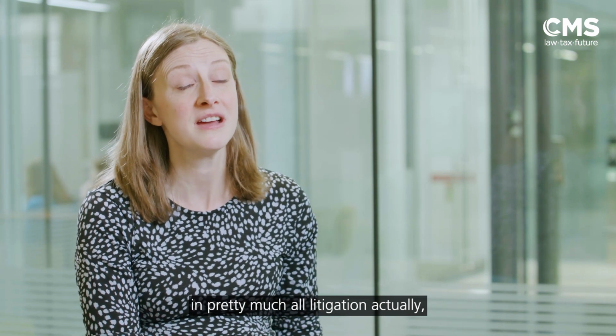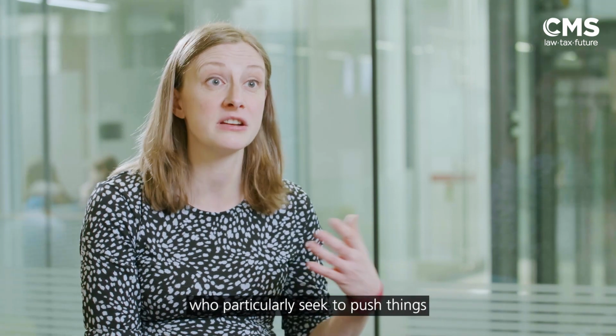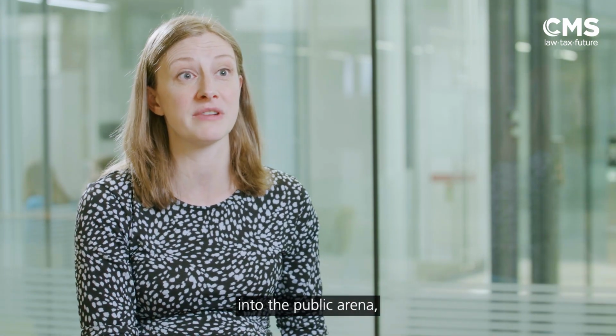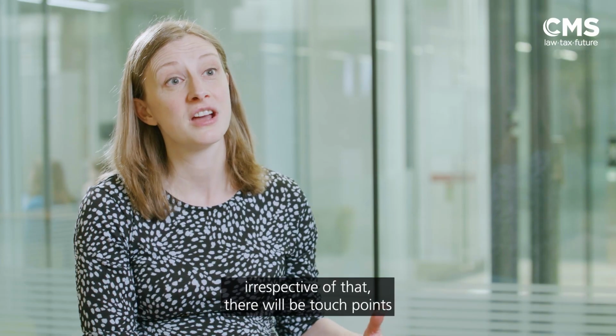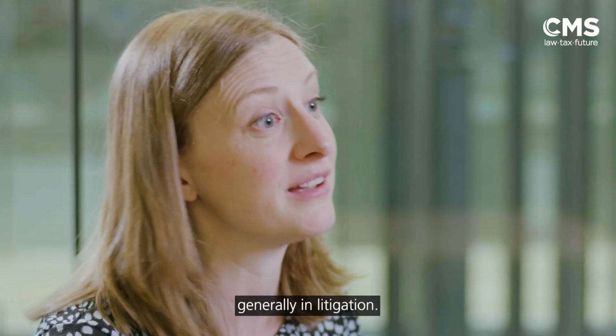Reputational risks arise in pretty much all litigation, actually, because whilst there might be parties who particularly seek to push things into the public arena, irrespective of that, there will be touch points at which things will become public, generally in litigation.